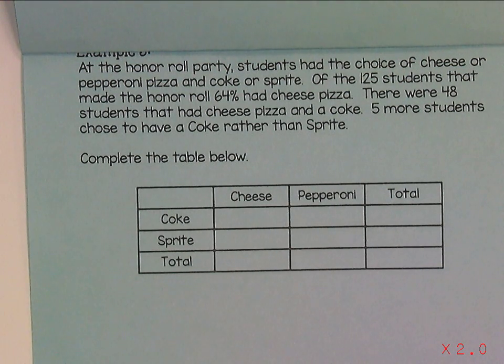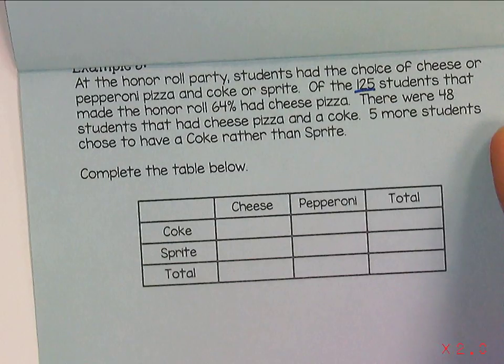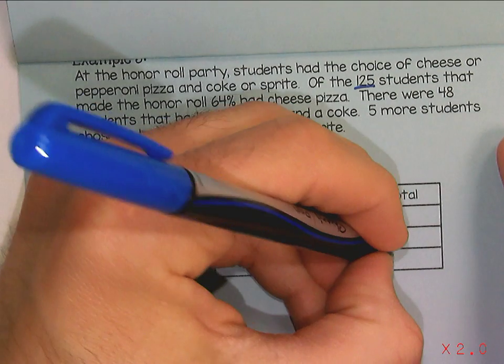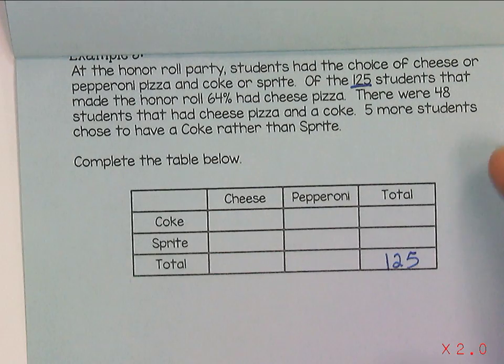And here's what it says. At the honor roll party, students had the choice of cheese or pepperoni pizza and Coke or Sprite. Of the 125 students that made honor roll, so my alarms in my head are going off. I know that there's a total of 125 students, so I'm going to go ahead and fill that in right away. 125 is the number that I'm shooting for everything to add up to in here.